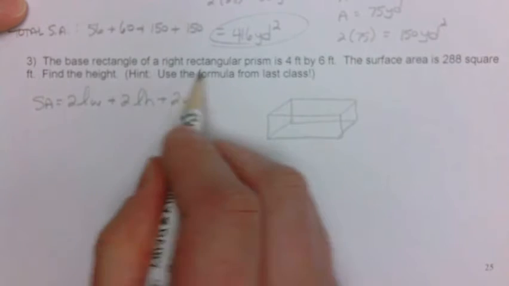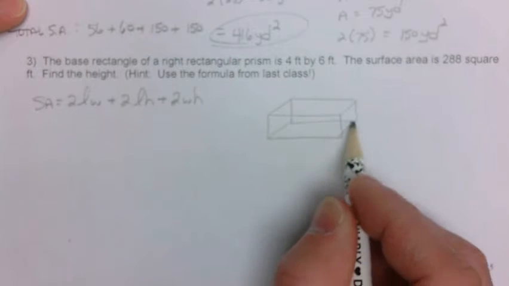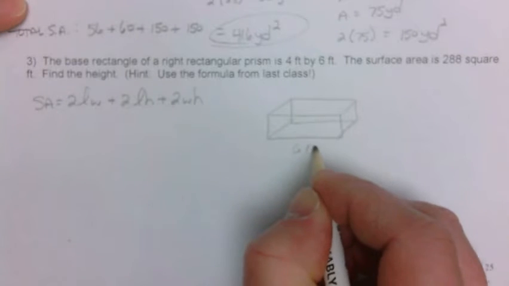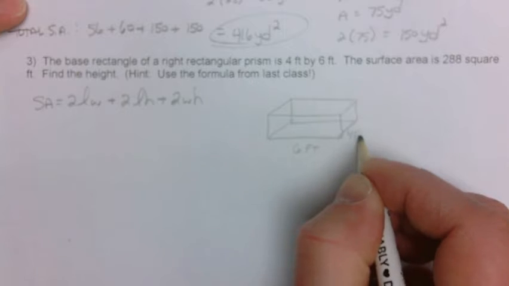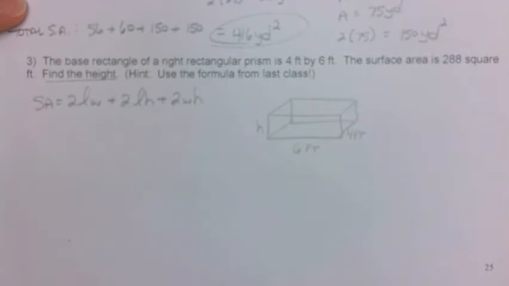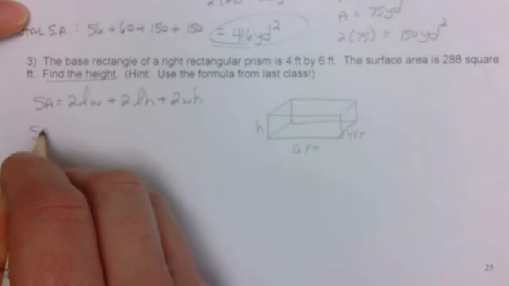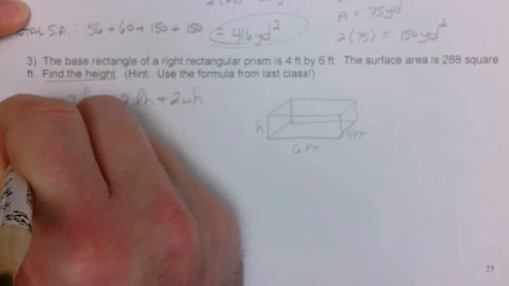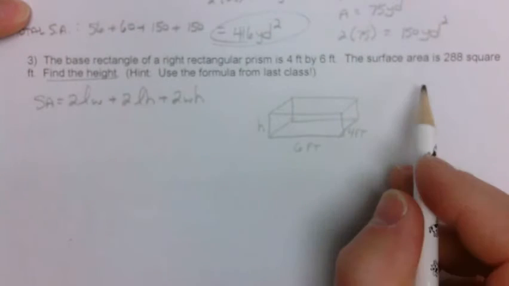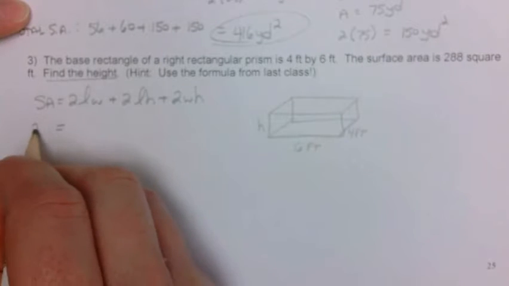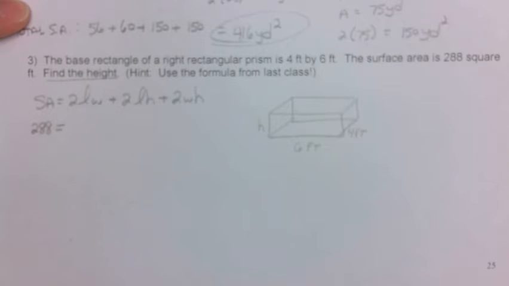And they tell me that the base rectangle, so the one down here on the bottom, measures 4 feet by 6 feet. So I can call that 6 feet, I can call that 4 feet. And in the end, they want to know what the height is. H is the height that they are looking for. Well, if I think about my surface area formula over here, actually the surface area has been given to me. They told me right here that the surface area is 288 square feet. So I'm going to plug that in for surface area, 288.